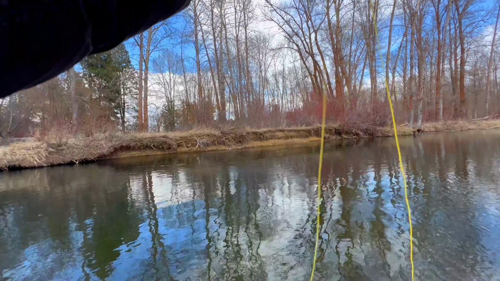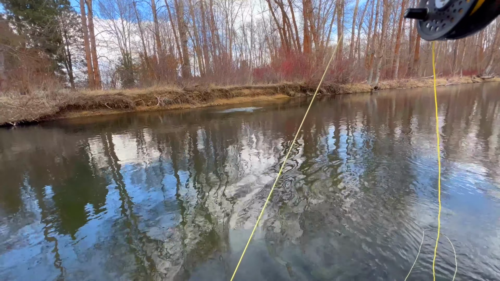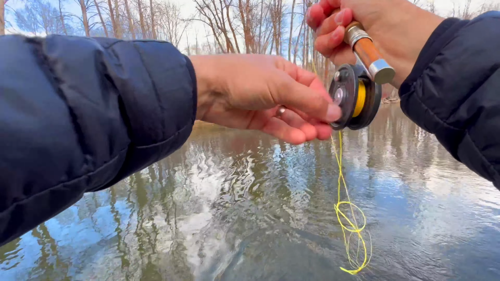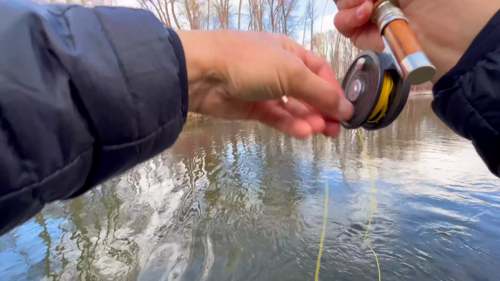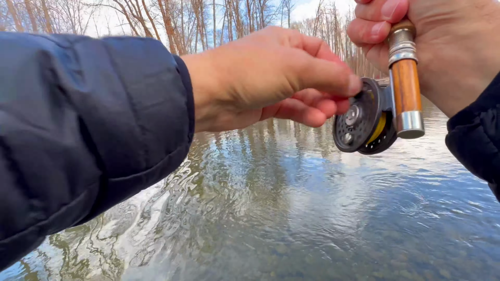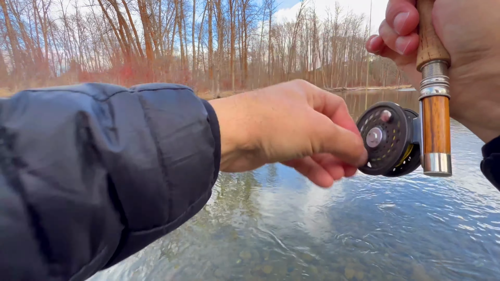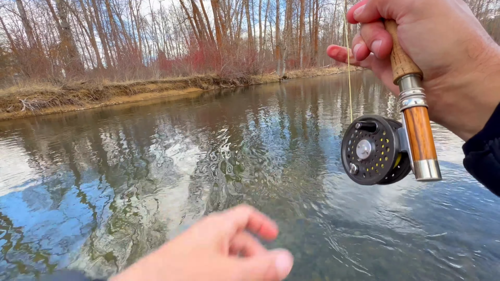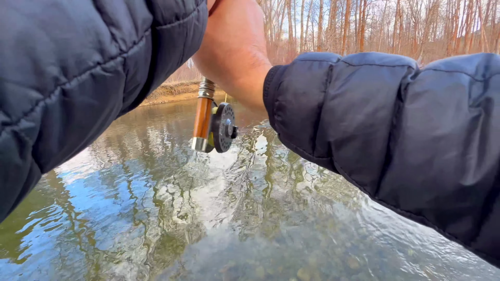There we go. Oh, picked the right one. Nice. Oh, I can see him come up and get it too. Oh, get him on the reel. That only took like, what, 4 changes, 5 changes? That's a good fish. That's the guy that I saw eating.